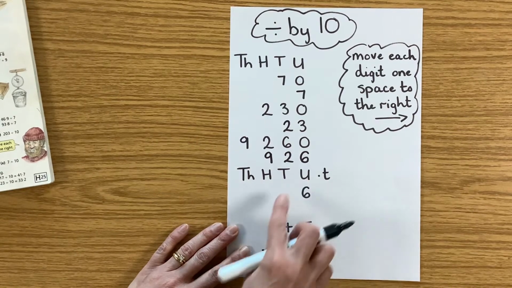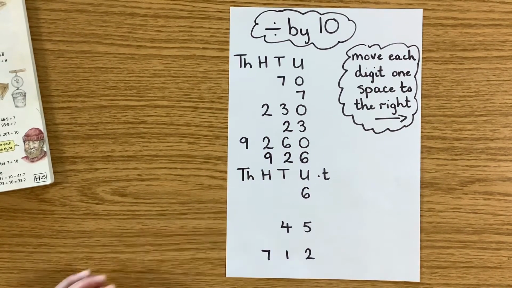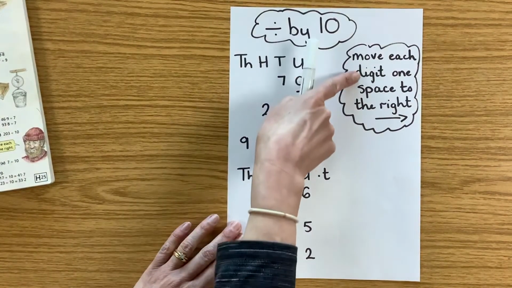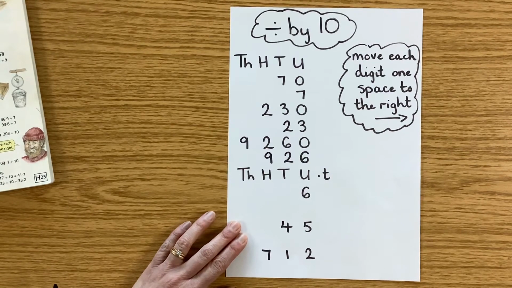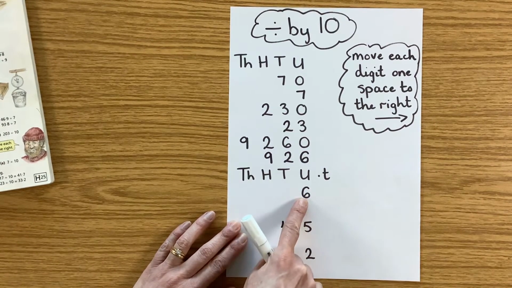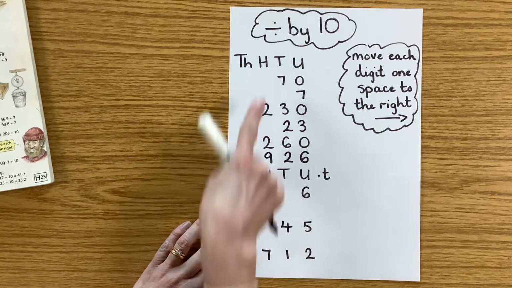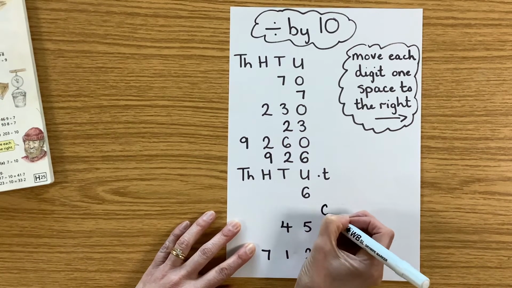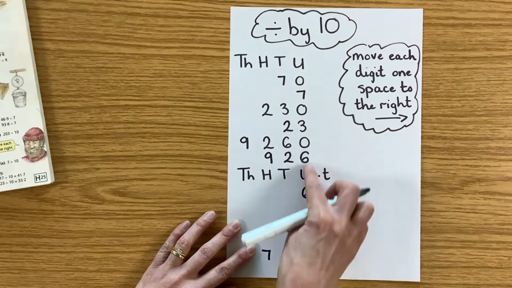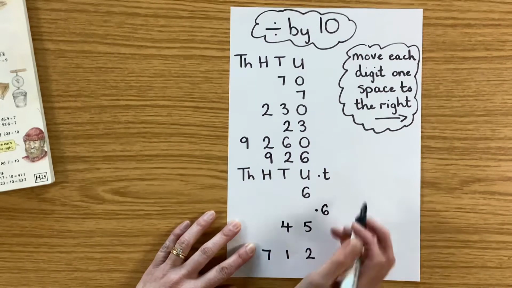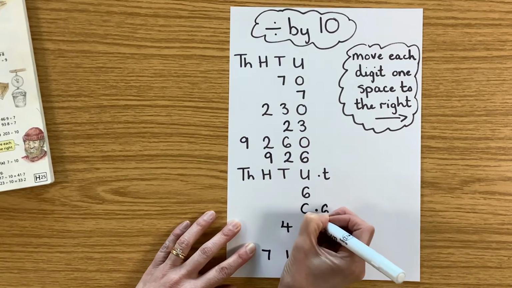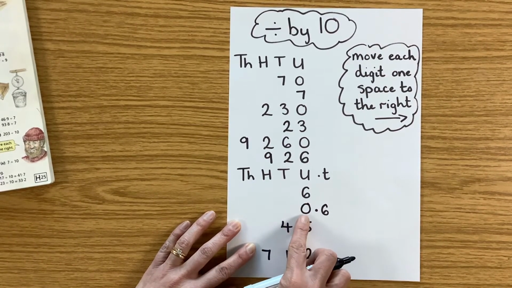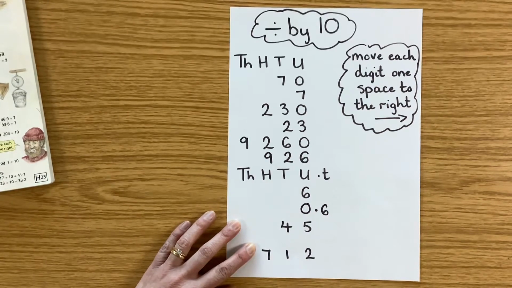Now, the same rule applies if we're looking at decimals. So I've still got my thousands, hundreds, tens and units, but this time I've added in tenths. I'm still dividing by 10. So to divide by 10, I move each digit 1 space to the right. So if I've got a 6 in the units and I want to divide it by 10, the 6 has to move over into the tenths column. I'm going to keep my decimal point. Decimal points will stay in a straight line. And in front of that decimal point, I need something in the units. So I'm going to put a 0. 6 divided by 10 becomes 0.6.